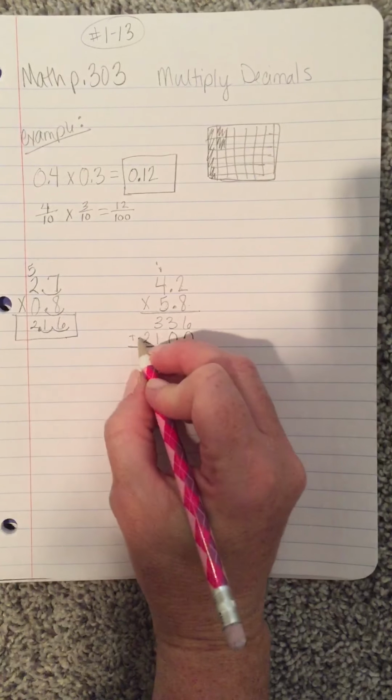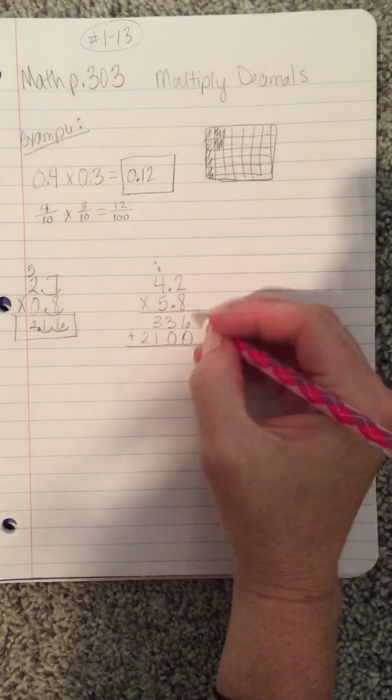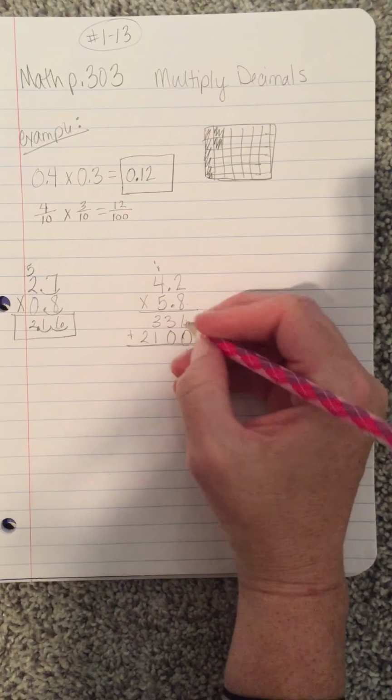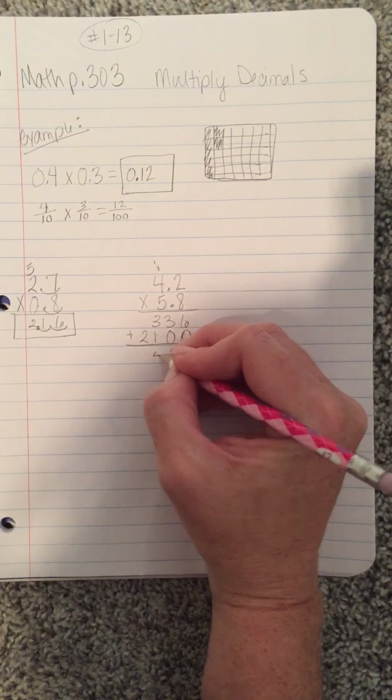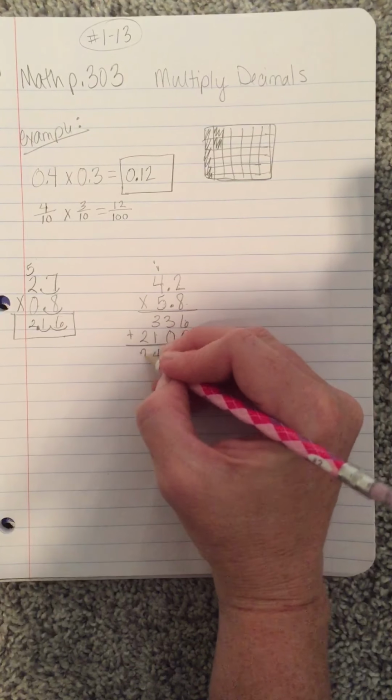This is what I'm talking about. You have to add down. 6 plus 0 is 6. 3 plus 0 is 3. 3 plus 1 is 4. And 0 and 2 is 2.